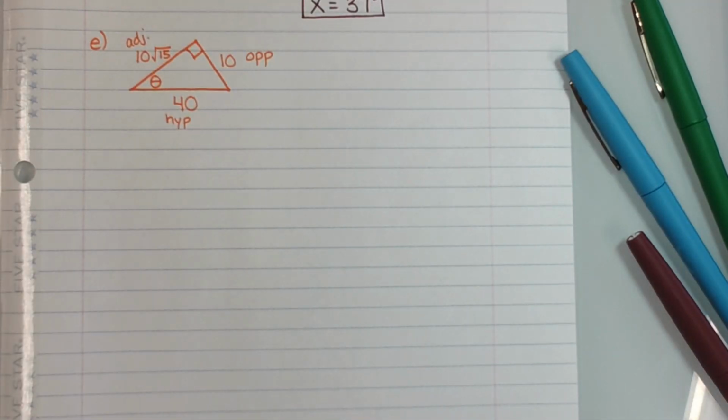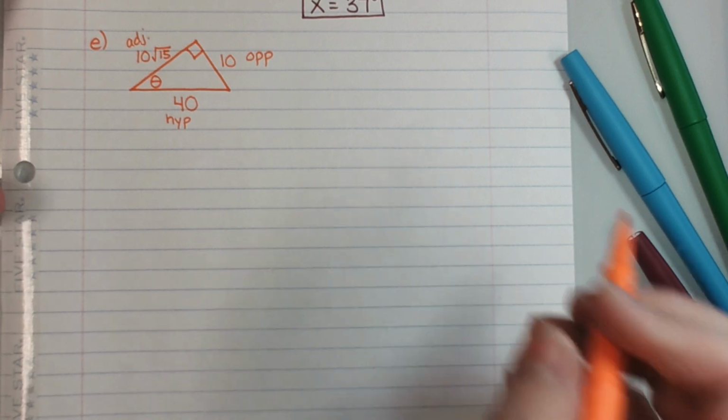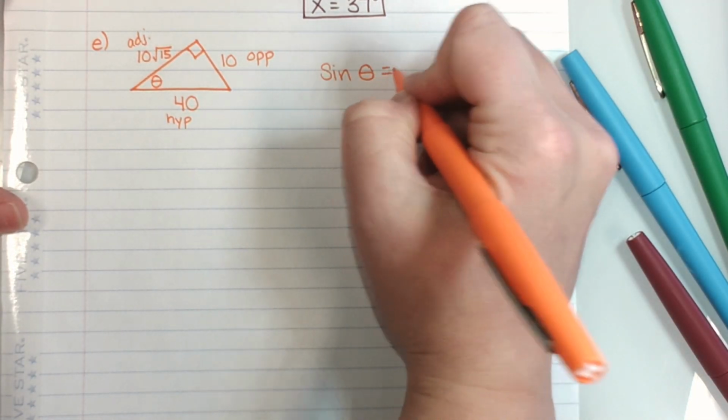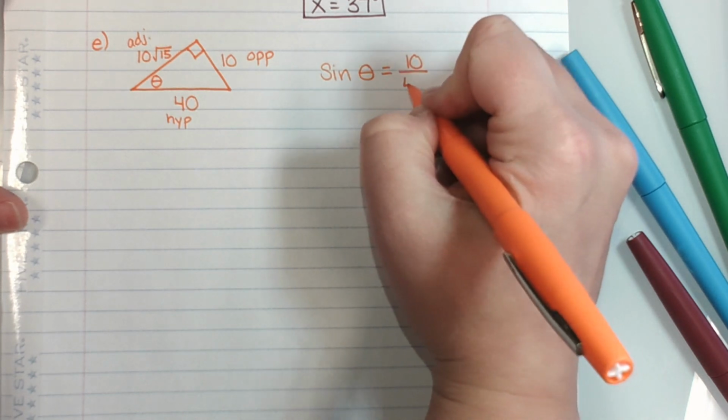If I have an opposite, adjacent, and hypotenuse, which trig ratio should I use? Whichever one's the easiest. Which one is probably the one you want to avoid? Adjacent. So we're going to do opposite and hypotenuse. Opposite and hypotenuse is going to give us, well, sine again. Sine of theta equals opposite divided by hypotenuse.